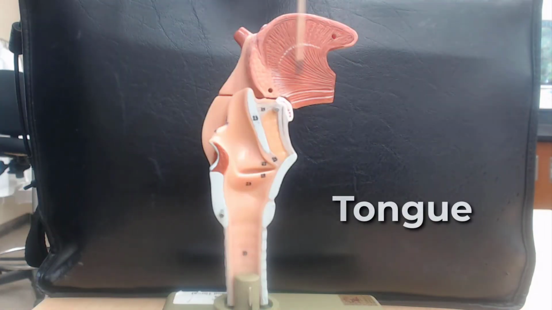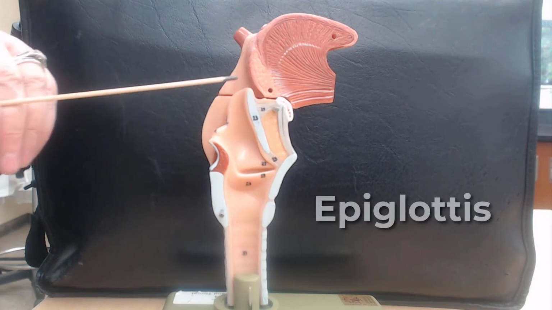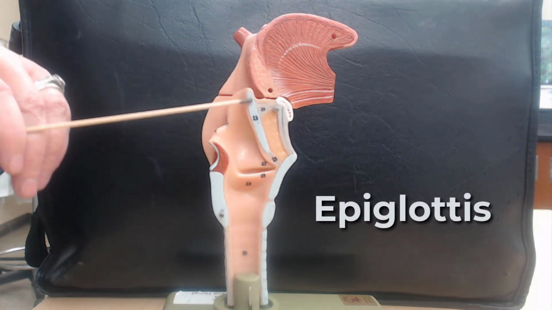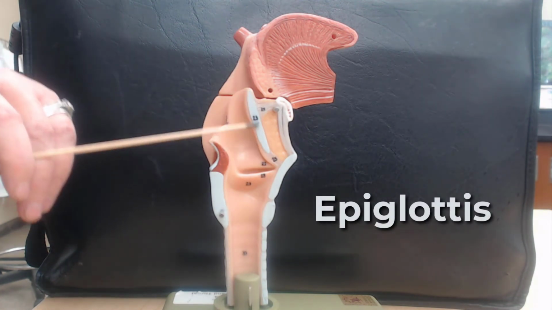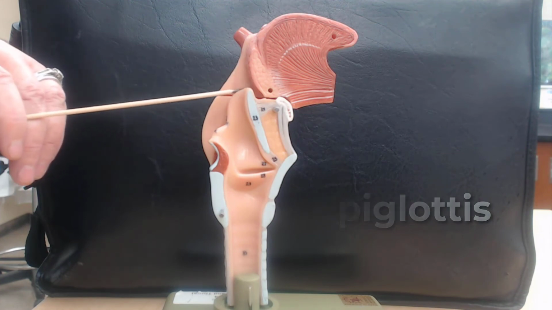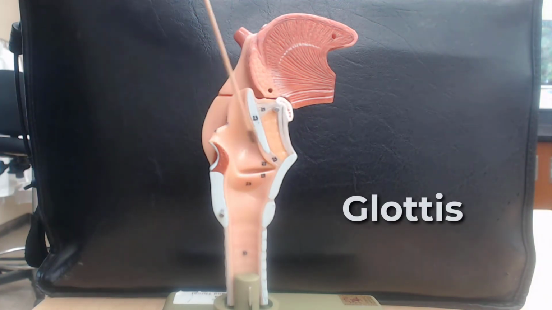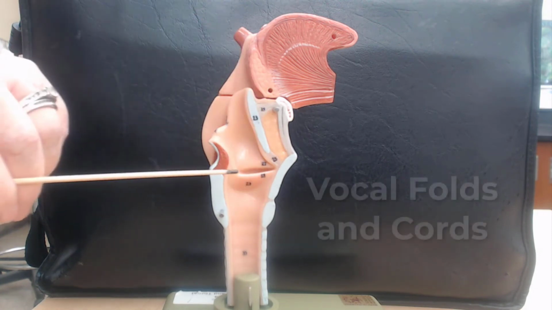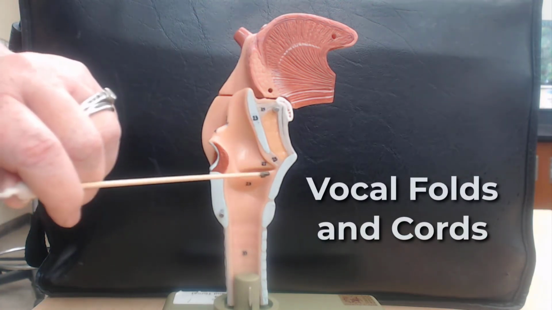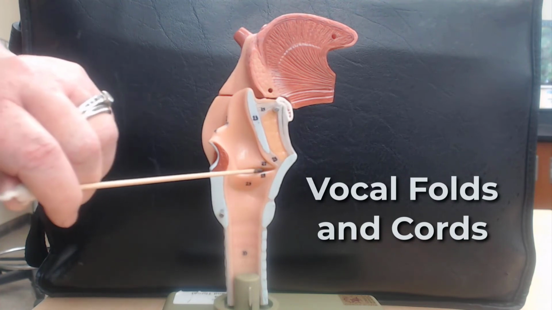All right, so this is the tongue again. This here is the epiglottis. So I can see a lot more of the epiglottis here. Before I could just see this little point. This cavity here is called the glottis. The glottis. And I've got the vocal folds and vocal cords that are going to be here.